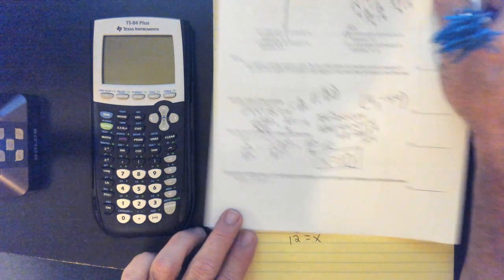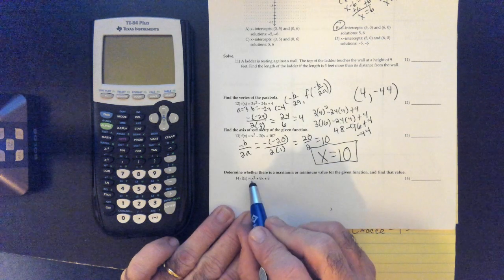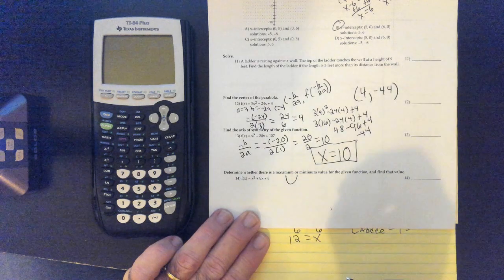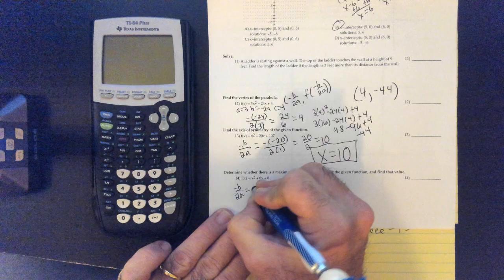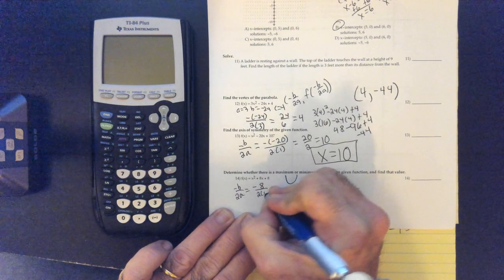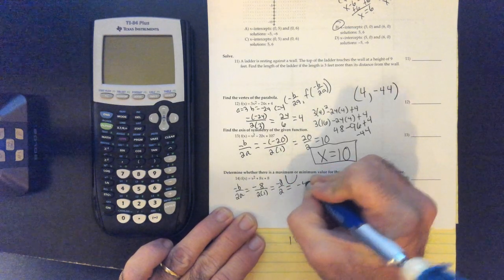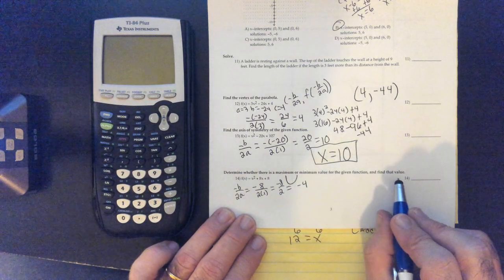Alright, so number 14 here wants me to find a min or max. So since that's a positive x squared, it's going to look like a u and be a minimum. So I got to find negative b over 2a first, which is negative 8 over 2 times 1, which gives me negative 8 over 2, which gives me negative 4. Alright, but I don't need that. I need to find that value for the min or max.